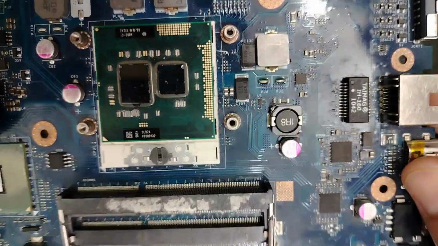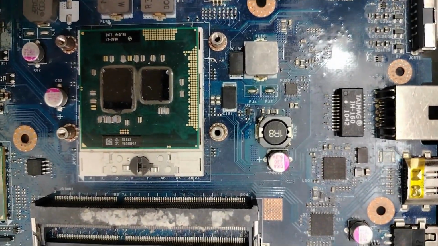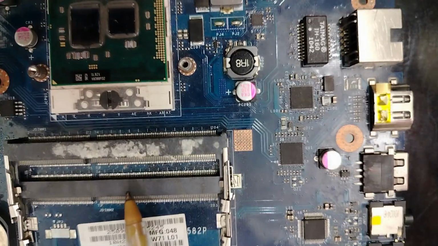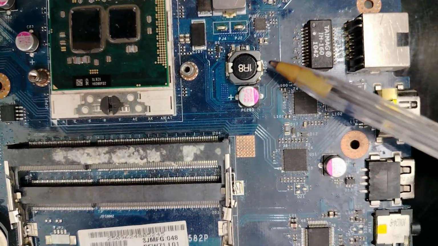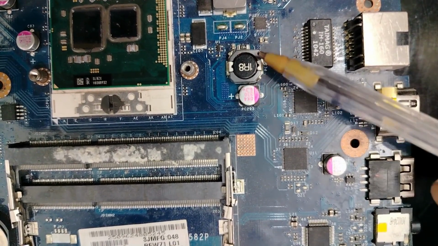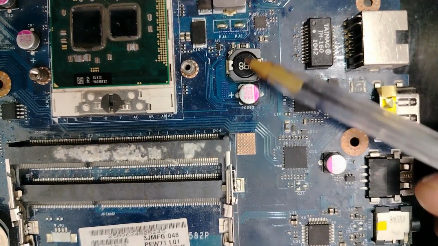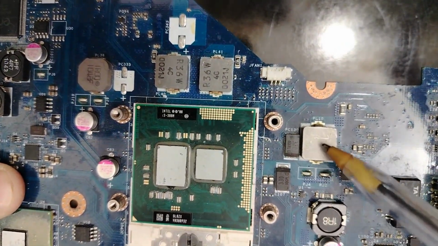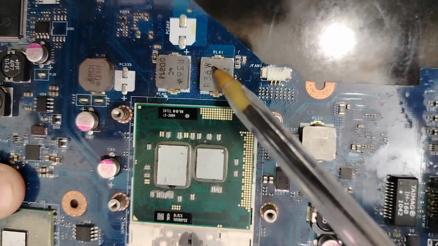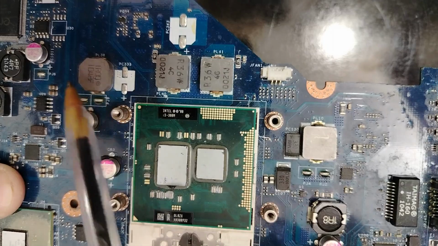So what about the other circuit? For example, for the RAM here, you will always find one inductor and one capacitor. So this circuit is for RAM, near the RAM, as you can see. And you will always find 2 inductors separated from the main inductors, one here and one here.